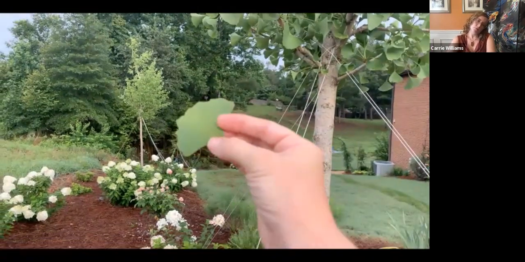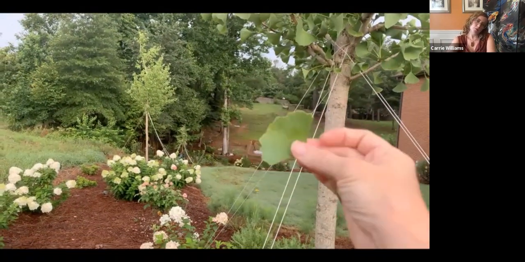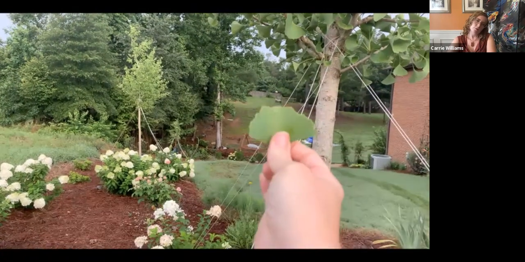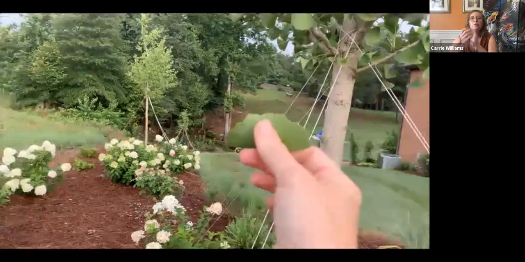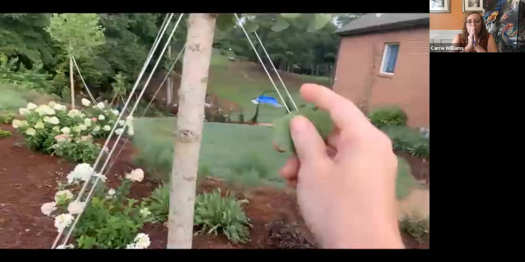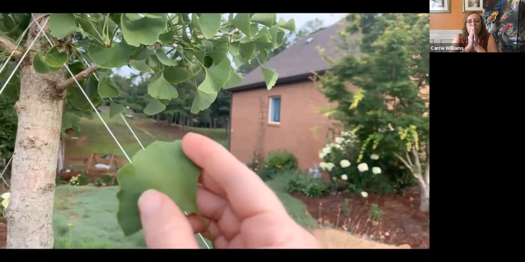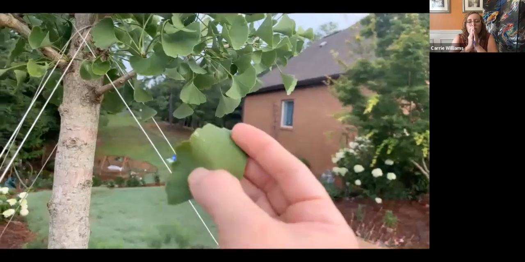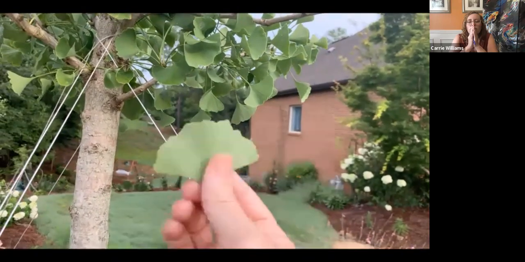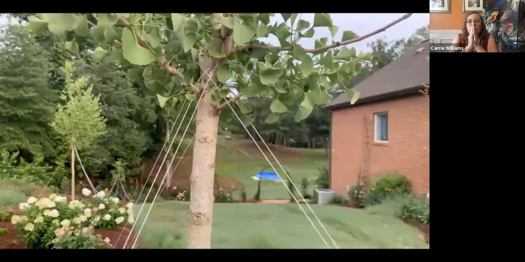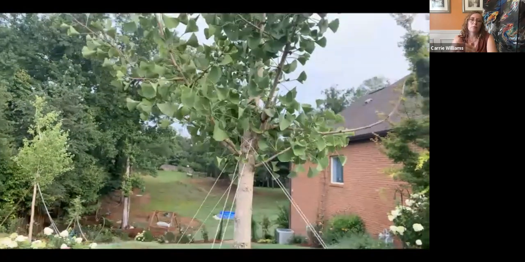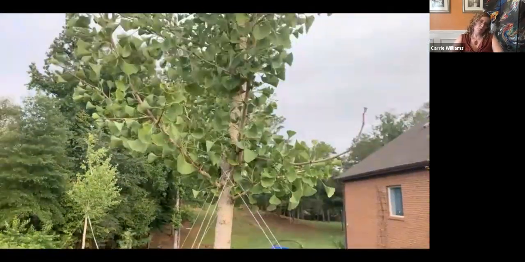Very easy to identify because of this leaf. This is a fan-shaped leaf. Sometimes it'll be dissected into 2 lobes, kind of like that one right there. It's got that little notch. The leaf venation, if you can see it, is parallel, so it kind of runs down the length of the leaf blade. And ginkgos are dioecious, so I can say this is a he. This is a male tree.